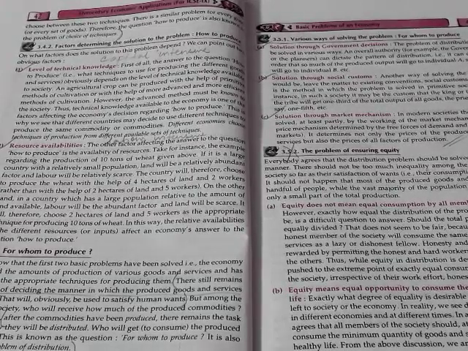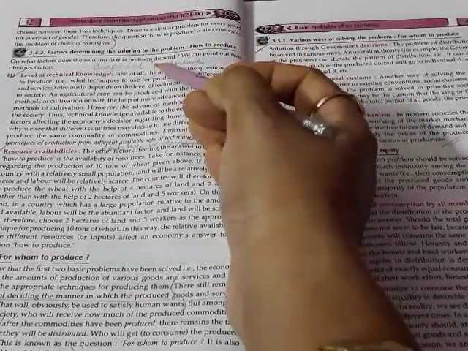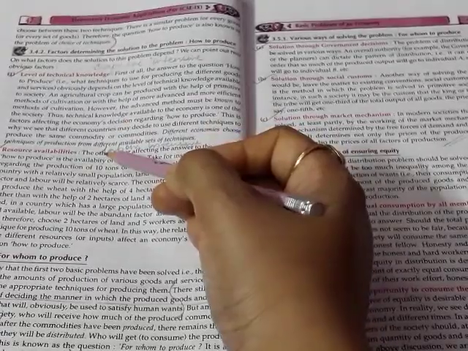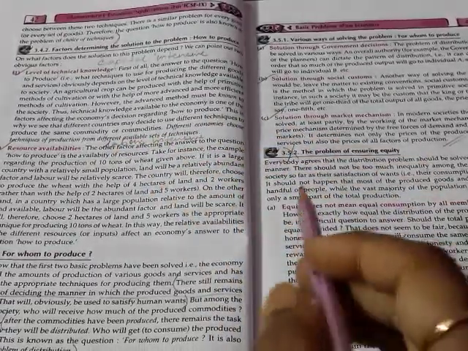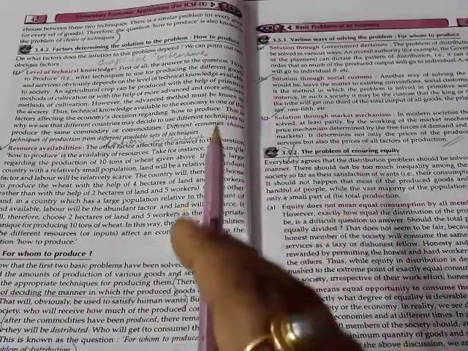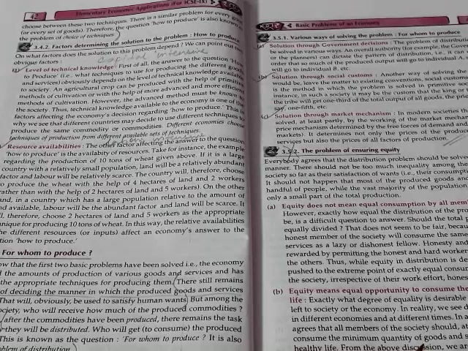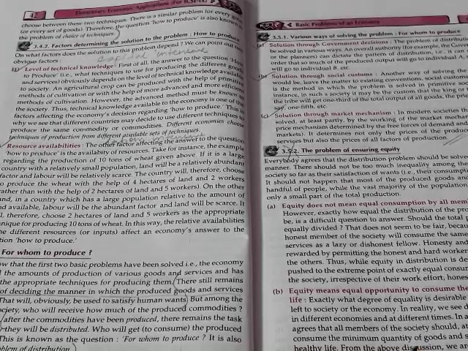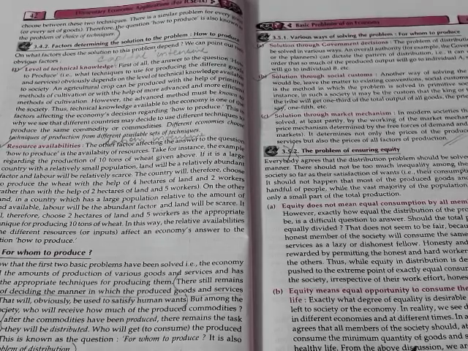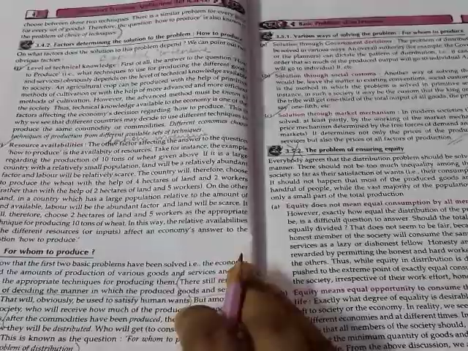Did you understand? Okay. So as I was saying, there are usually two techniques. One is capital intensive, another one is labor intensive. So whichever country has more capital and less labor will be using capital intensive, and whichever country has less capital and more labor will be using labor intensive technologies. Okay. Now the last question which we are going to discuss today is for whom to produce.